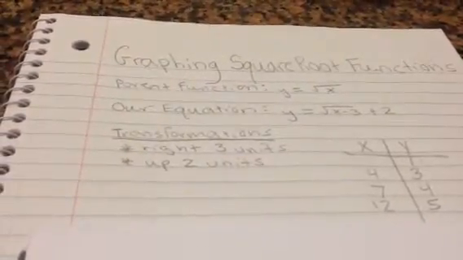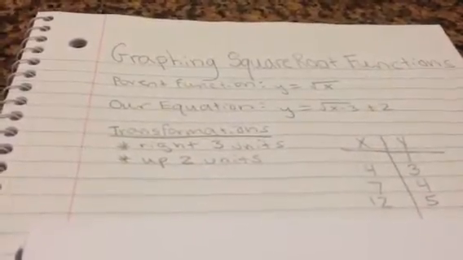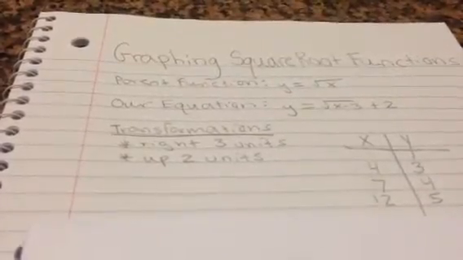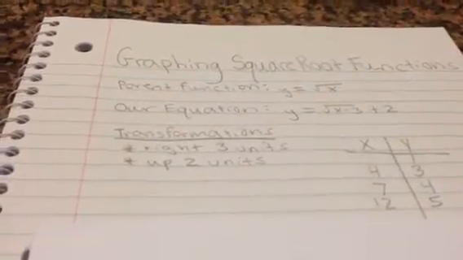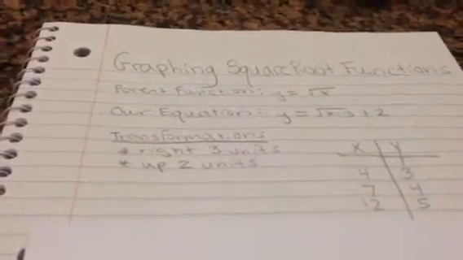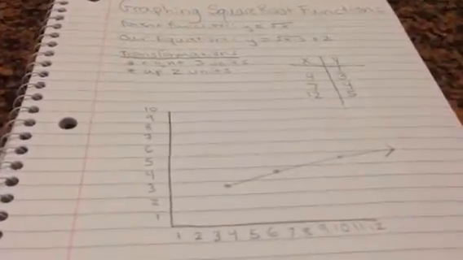Using those x's, we can plug them in and solve for our y coordinate. And we end up with 3 coordinates. We have (4, 3), (7, 4), and (12, 5). Lastly, all we have to do is create a graph with a proper scale, plot the points, and then connect them, keeping in mind the shape of square root graphs. So that is our graph for this equation.